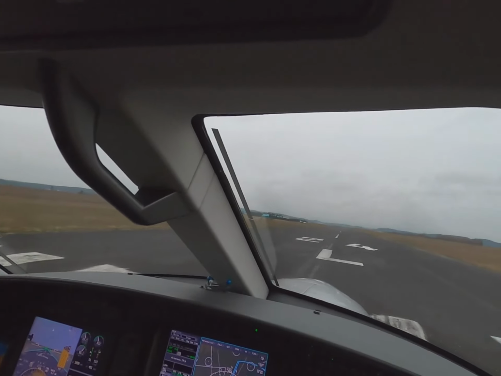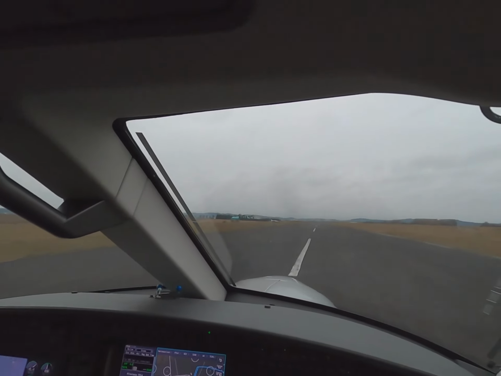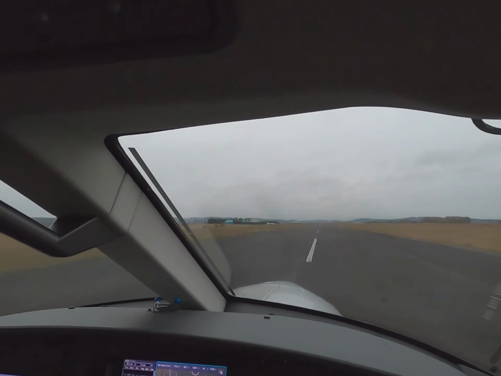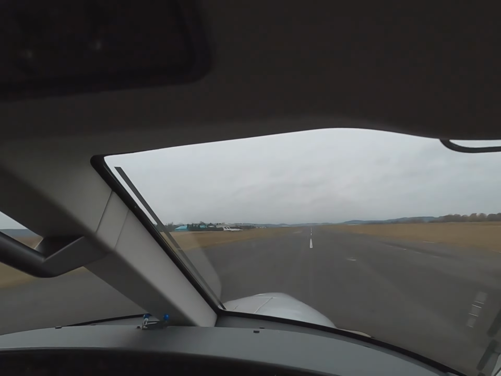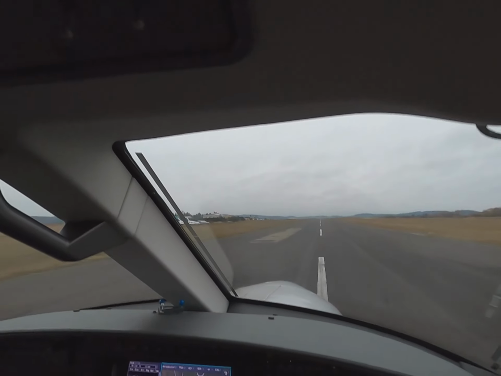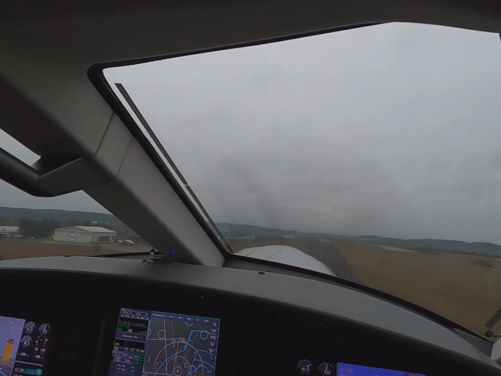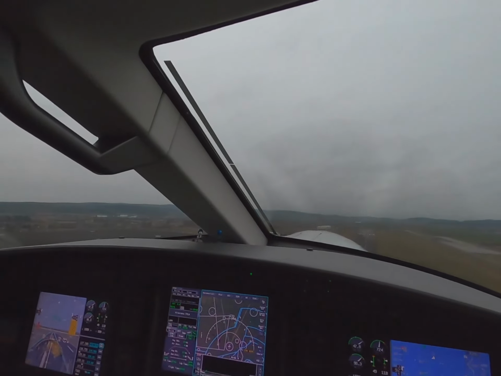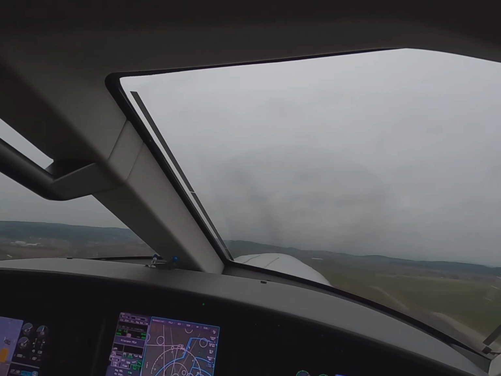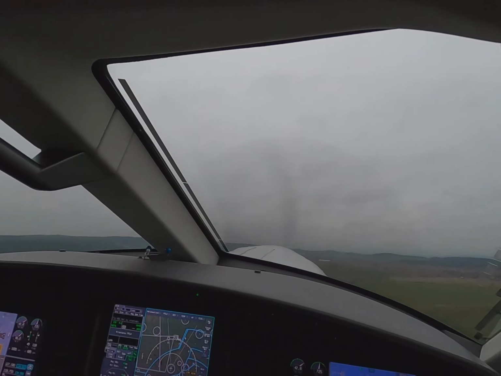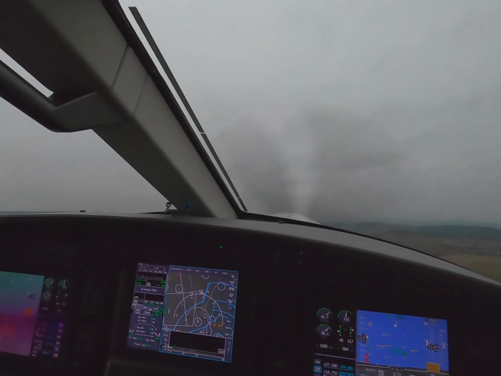Alright, props governing, okay. I'm setting 42. To the left. Check. 60. Check. 60. And rotate. Rotate. I'm pitching to 7-8 degrees flight path vector. Flap 15. Positive rate, gear up. Jumper on. And I'm maintaining runway track. Good for flap, so flap 0.